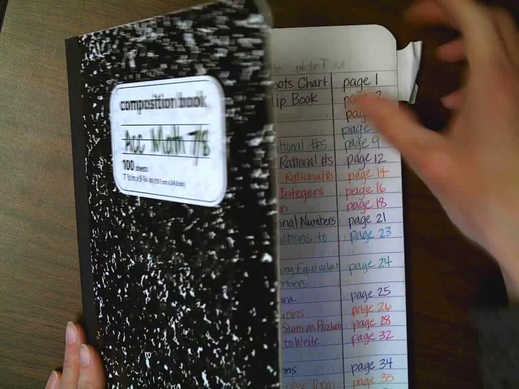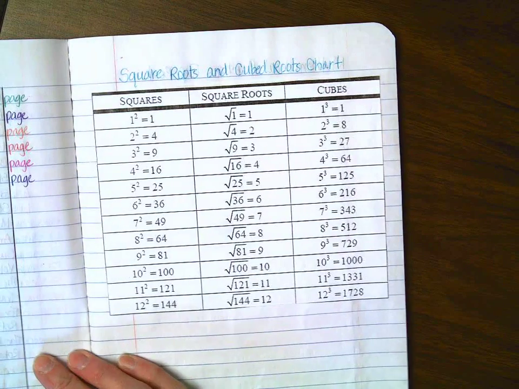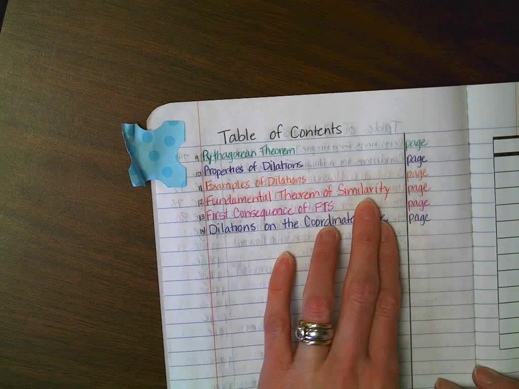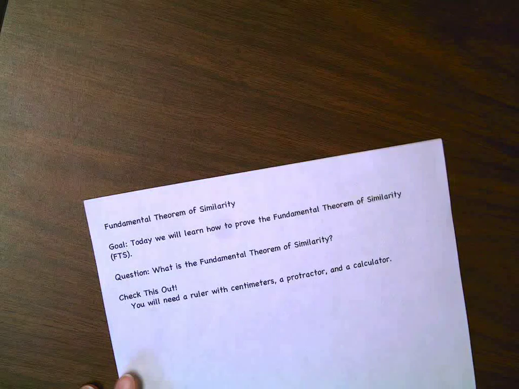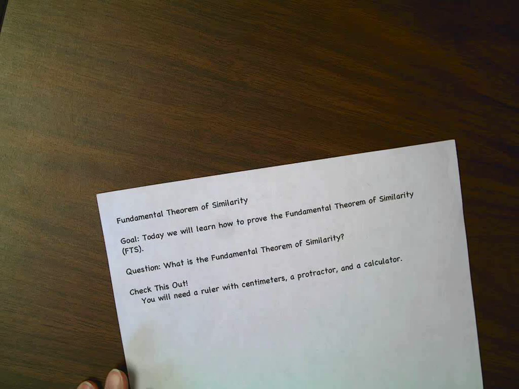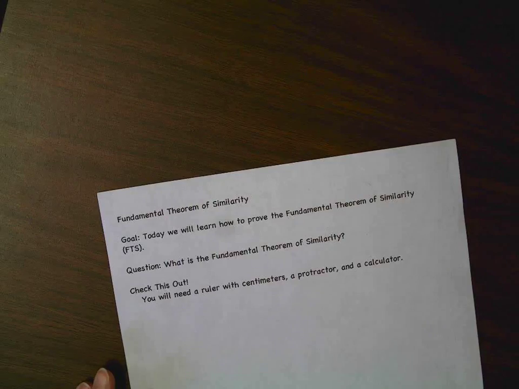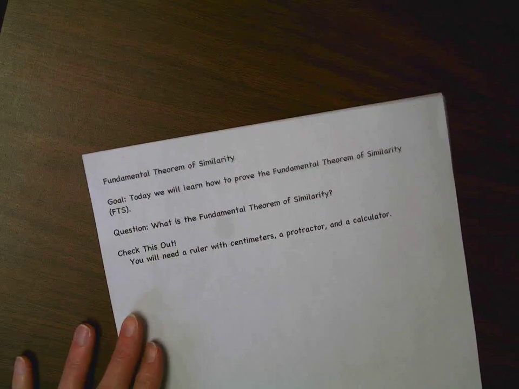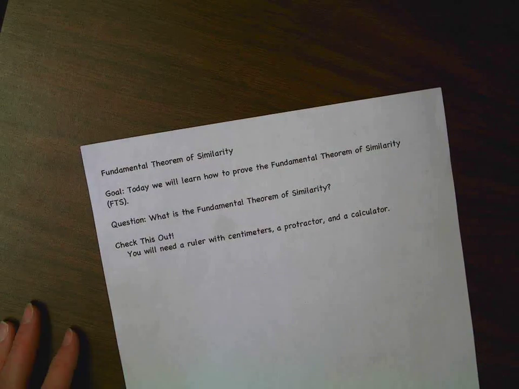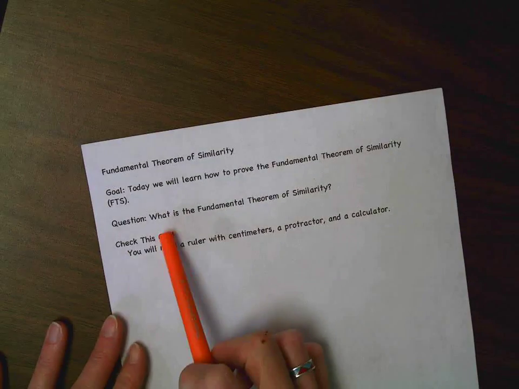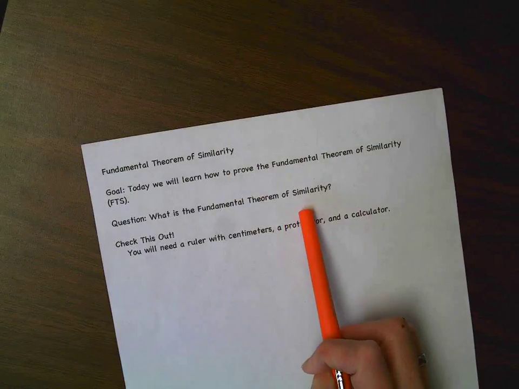We are working in Module 12, and this is going to be Lesson 12, and it is called the Fundamental Theorem of Similarity. The Fundamental Theorem of Similarity is a theorem that talks about why things are similar and why things are congruent and the same and all of that kind of stuff. So our goal for today: we will learn how to prove the fundamental theorem of similarity, short for FTS. The question that I want you to think about is, what is the fundamental theorem of similarity?